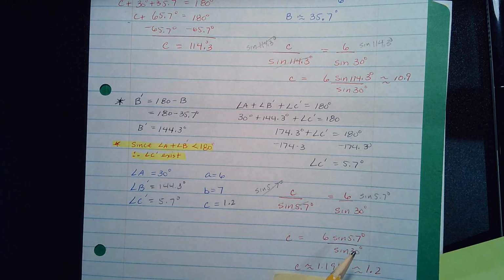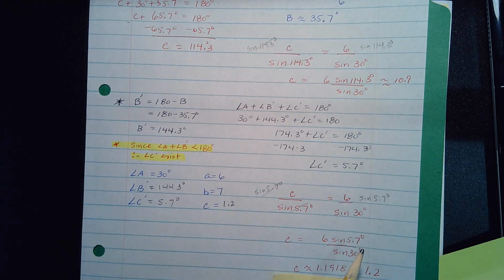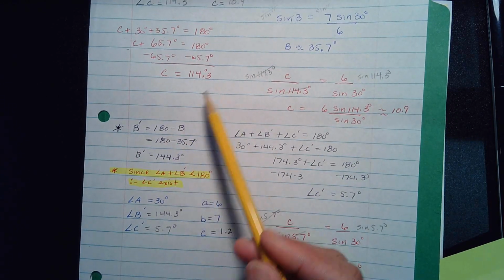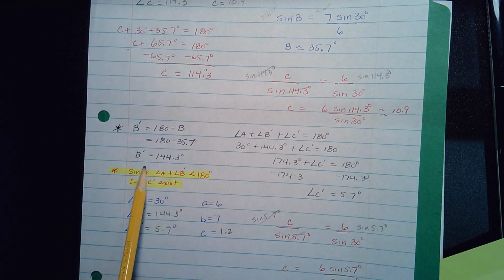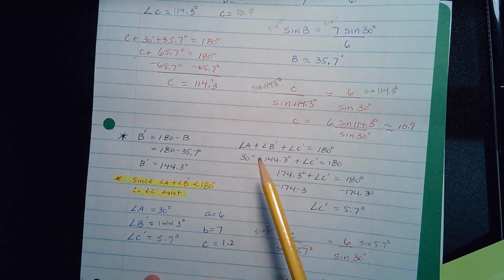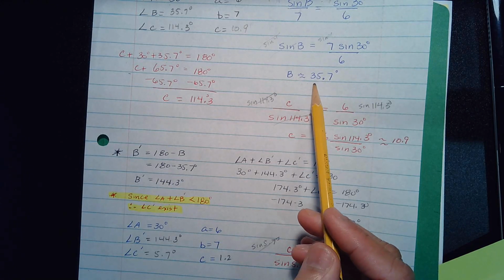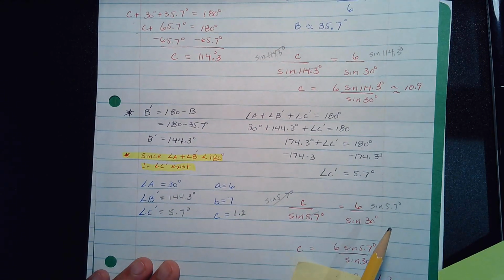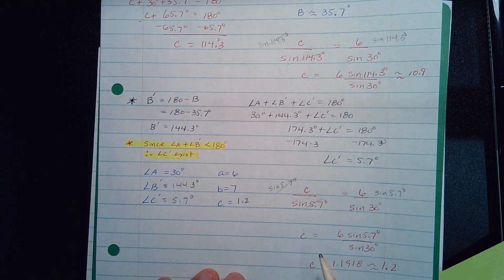Now you could find the ambiguous case in your section 5.5, and it will give you a graph of how when you have this information, B prime can be the obtuse angle, and in here B is the acute angle. So it's in your section, and they have a graph and an illustration to show you what I did here.